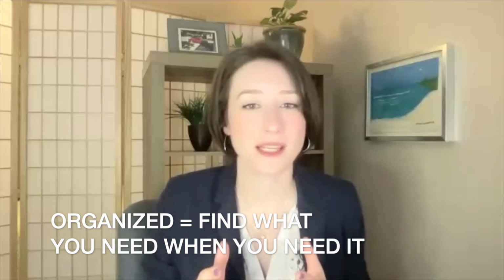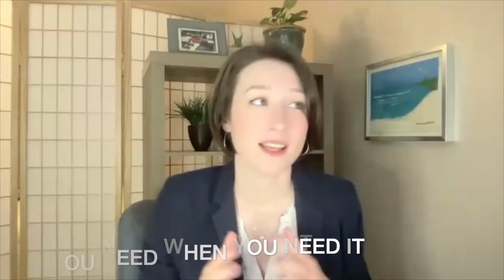Organization is defined as being able to find what you need when you need it. It's a great definition. I don't know where it's come from. I've been using it for a really long time. I'm sure I heard it from another organizer somewhere. So, being able to find what you need when you need it. The beauty of this definition is that it is 100% subjective.